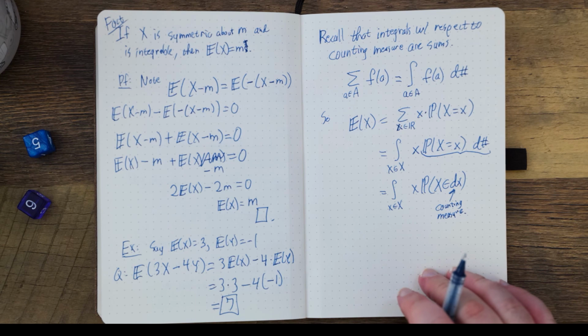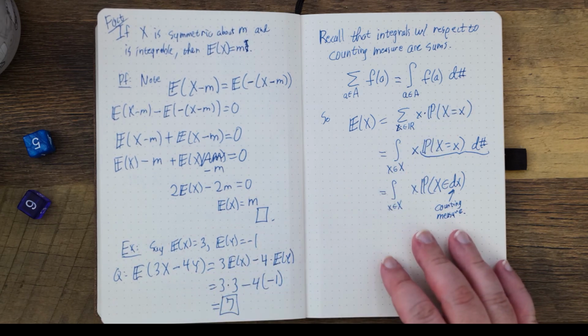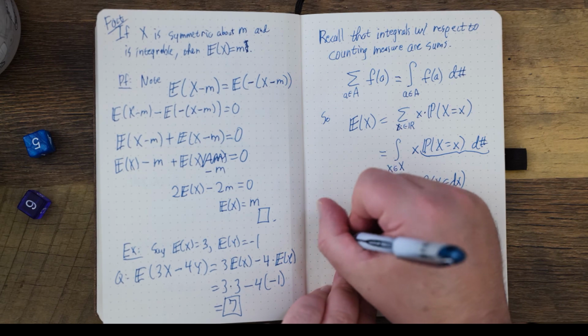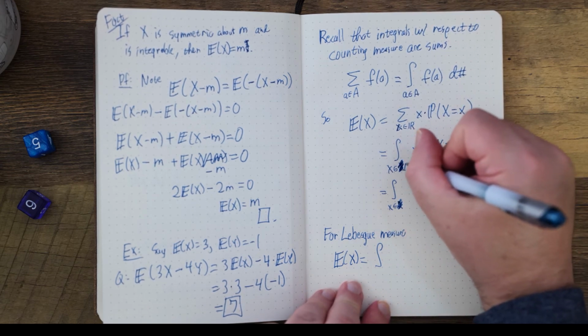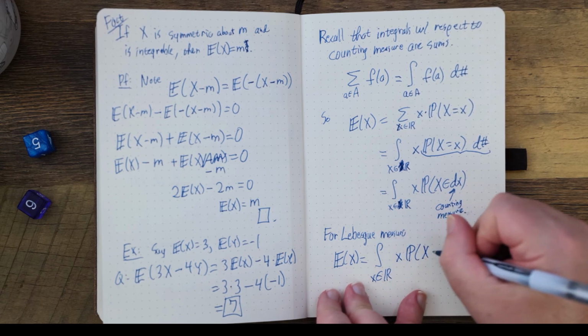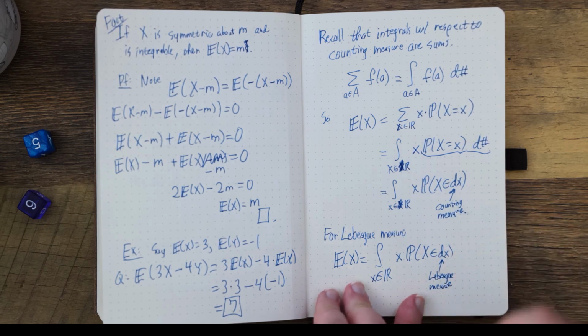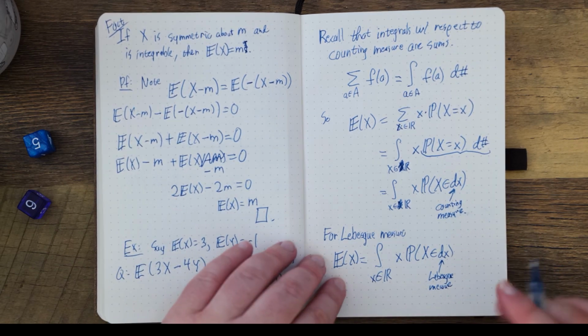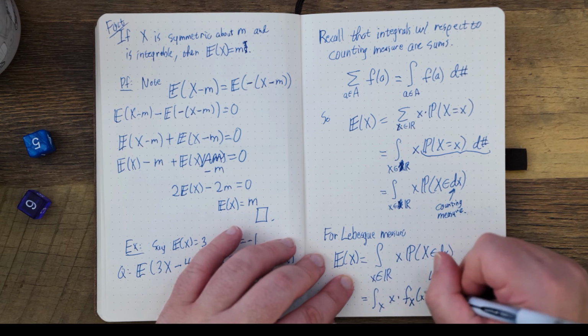So why am I bringing this up now? Well, this gives us an idea of how we can express our expected value when we're doing it not with respect to counting measure, but when we do it with respect to Lebesgue measure. So for Lebesgue measure, the expected value of X is the integral over x in the real numbers (I wrote x in big X here, but I should have written x in the real numbers, sorry about that) of x times the probability that big X is in dx, but now we're doing Lebesgue measure instead of counting measure. And another way to say that is it's the integral over x of x times the density of the random variable at little x dx.